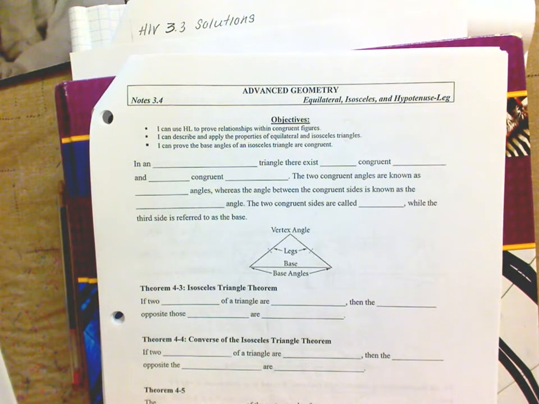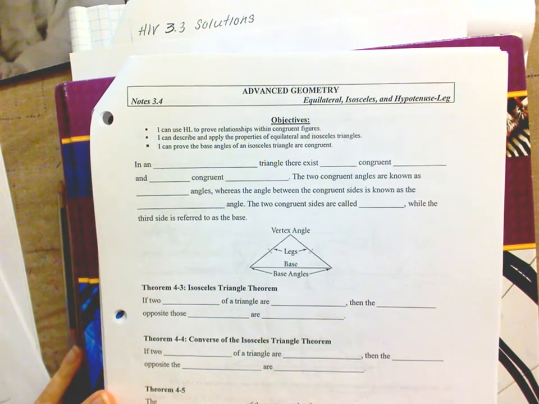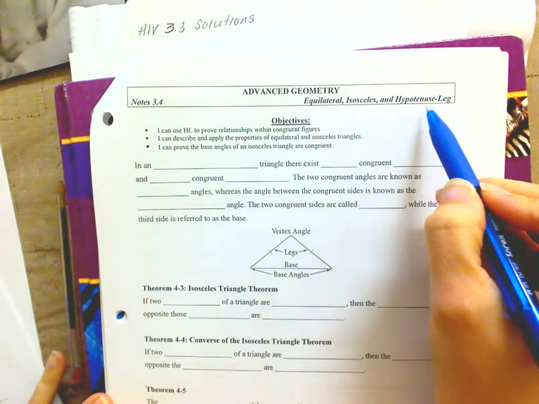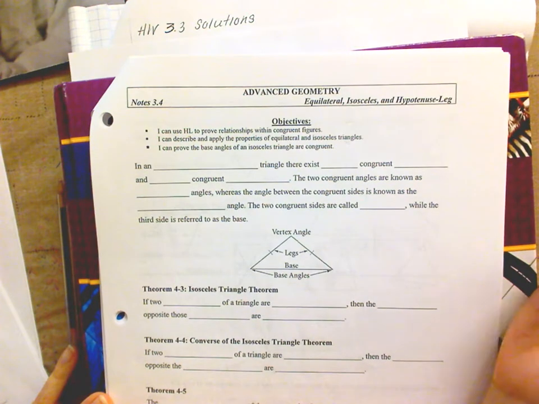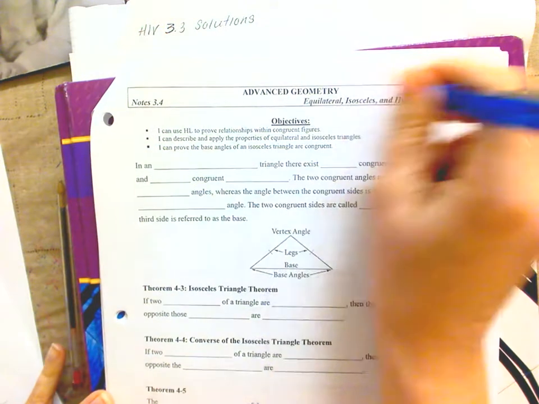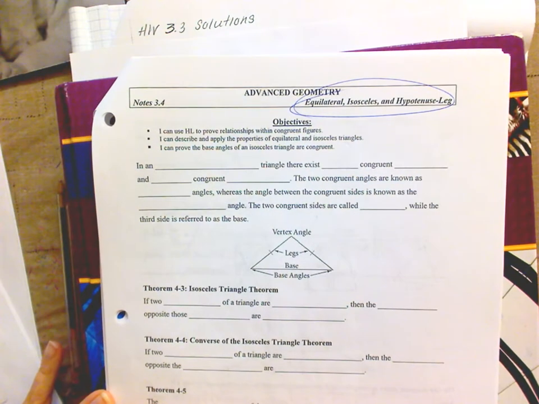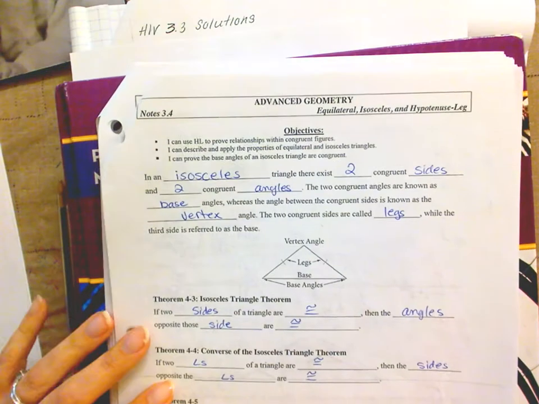Hello, your 3.4 notes for today. We're going to start off by talking about equilateral and isosceles triangles, and then we're going to go into right triangles and using the hypotenuse leg postulate or theorem as a reason for proving triangles are congruent. So that is what we're going to talk about today. And then I'm just going to switch to my completed notes because it's a lot of writing that you've got to fill in.